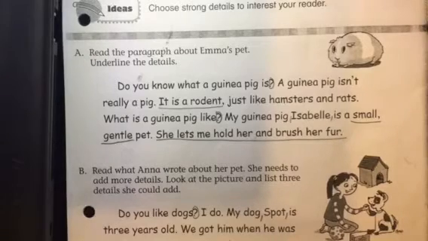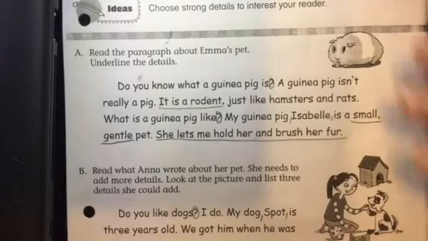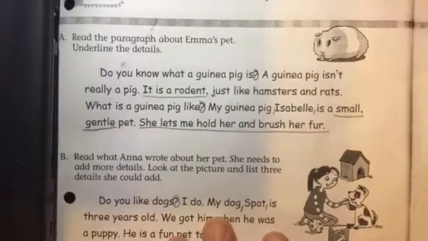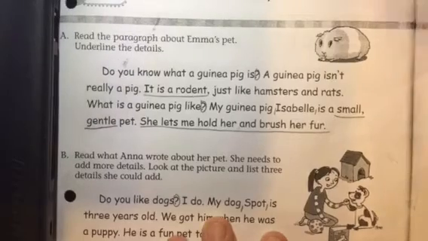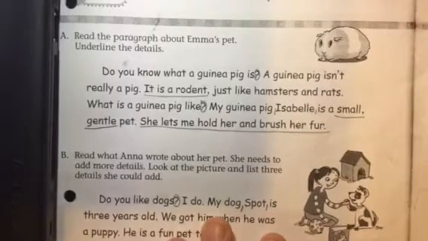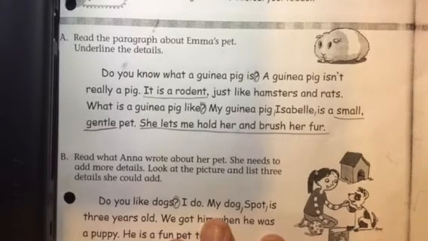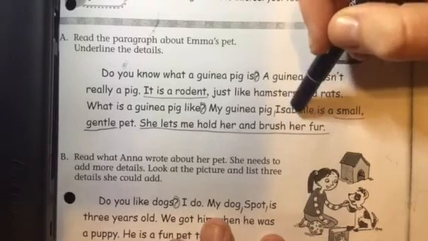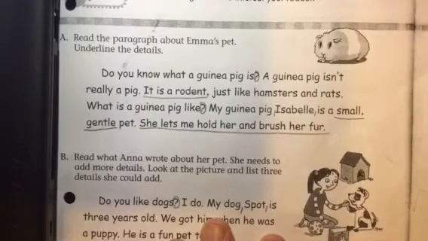So then we would just keep on reading. It is a rodent, just like hamsters and rats. What is a guinea pig like? My guinea pig, Isabel, is a small, gentle pet. Now, one of the things that I talk about with my students all the time is making your sentence more complex. And we talked about how we could stop this sentence and insert the name, because this is what typically students will do. My guinea pig is a small, gentle pet. By the way, her name is Isabel. It's okay, but by adding the name up in here, it makes the writing more complex.